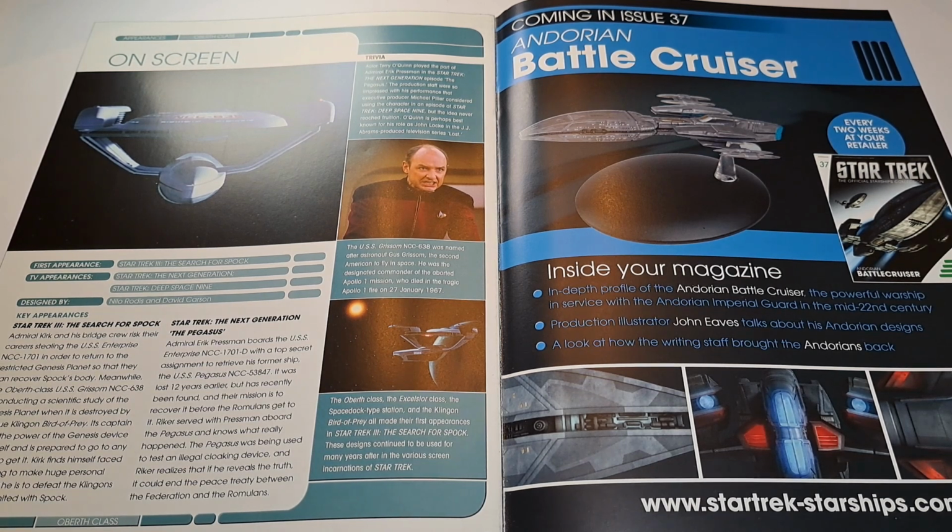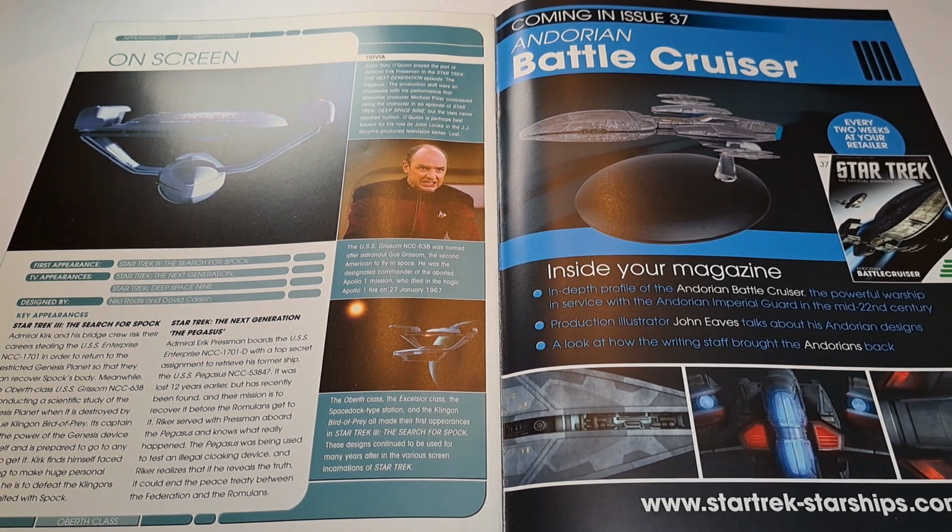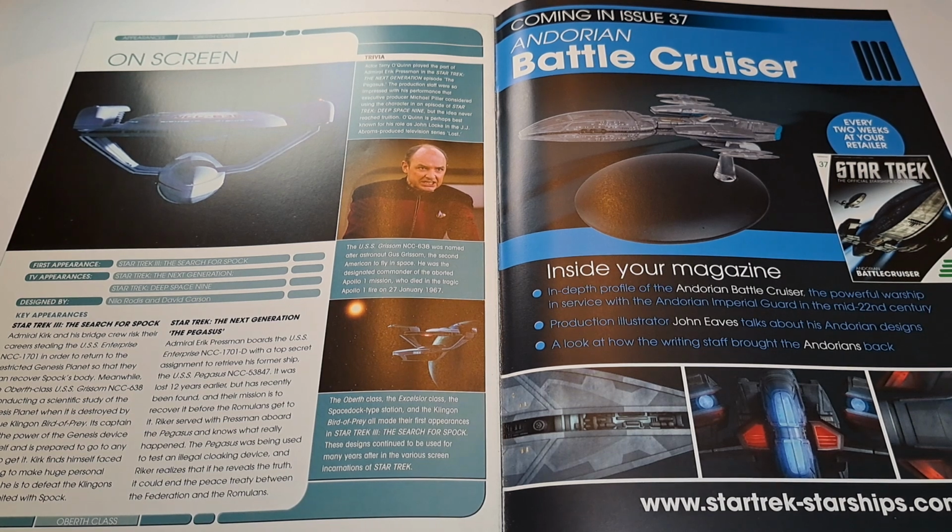So there was an Oberth where it didn't have an NCC registry, it had an NAR registry, which I think was the same with the Raven. From Voyager, I think it had a registry that indicates it's not in service with Starfleet. It's in service with a sort of civilian crew. So just a little aside there.